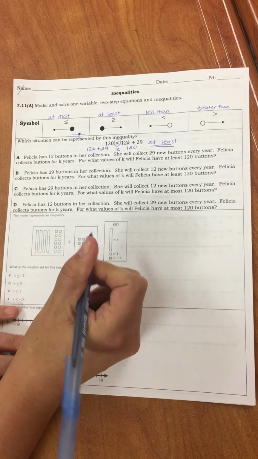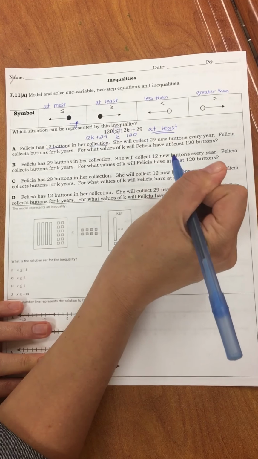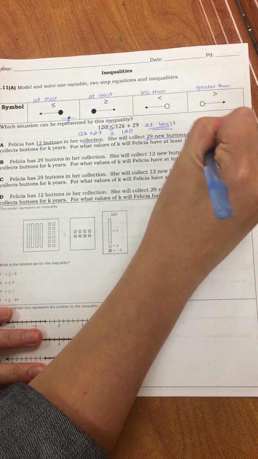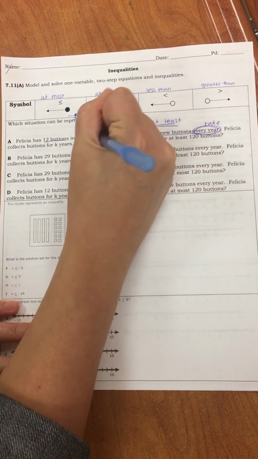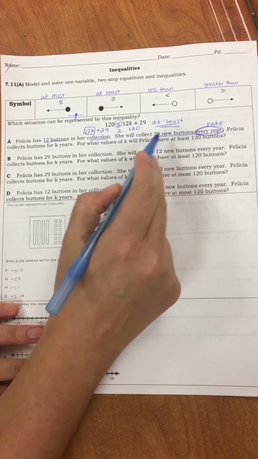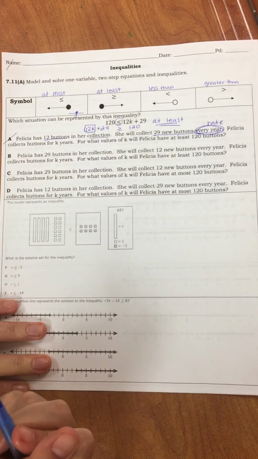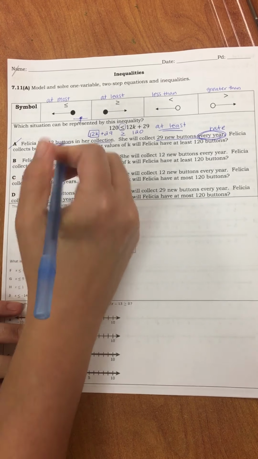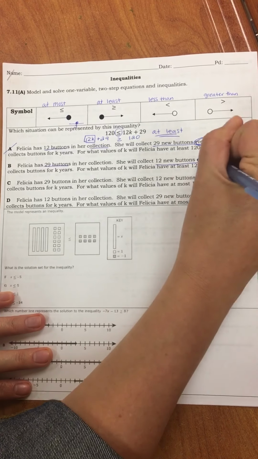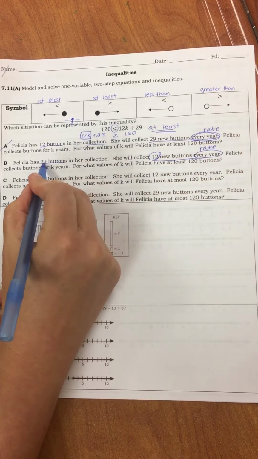All right, let's go through our multiple choice. Felicia has 12 buttons in her collection. She collects 29 new buttons every year. Every year would be our rate, and here I have my rate is going to be 12. So I'm going to rule that out right away because 29 every year would be 29K. We want 12 to be the repeat value. Felicia has 29 buttons in her collection. She'll collect 12 new buttons every year. Good. This one actually has 12 as the rate. 29 is the start value.